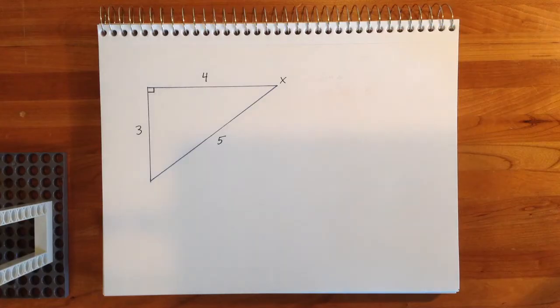All right, so let's now try solving a problem using these new functions that we have to work with. I'm going to draw this triangle here, this 3, 4, 5 right triangle, and that designated angle there, x, is what we're going to try to solve for.